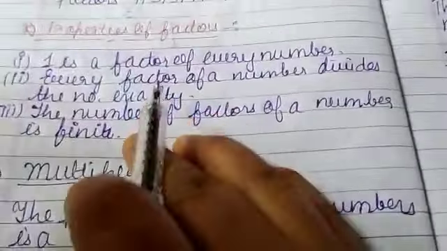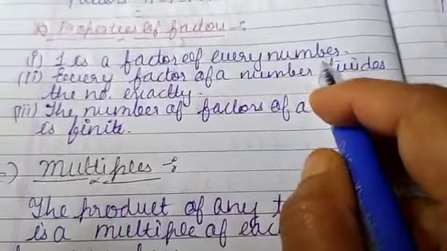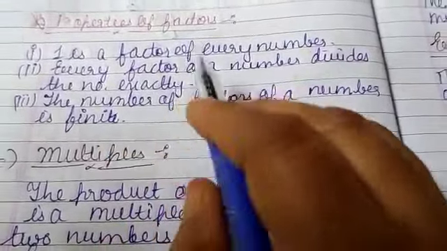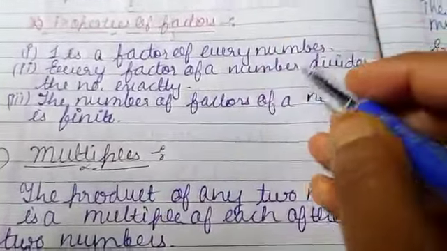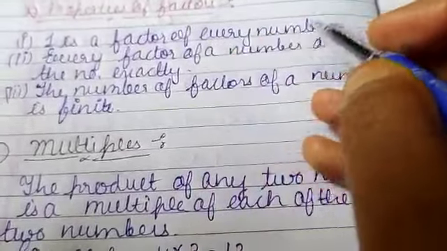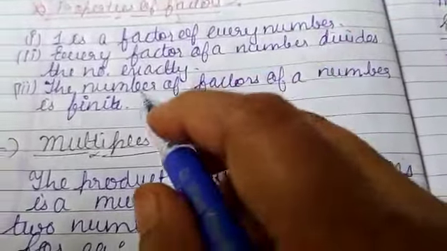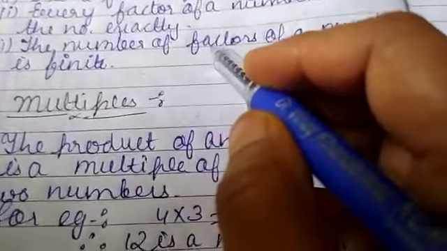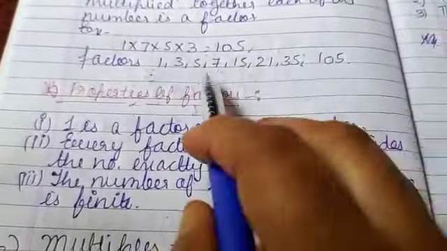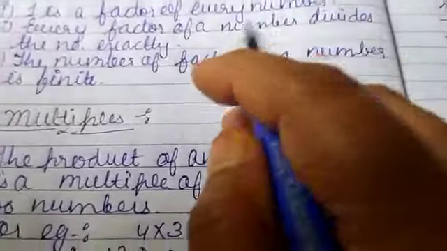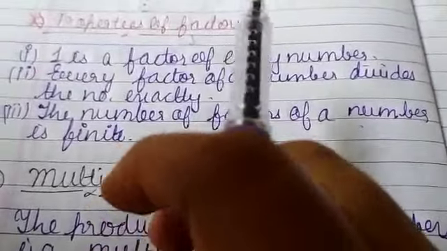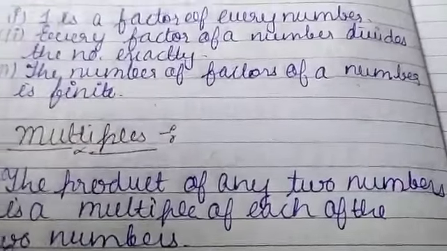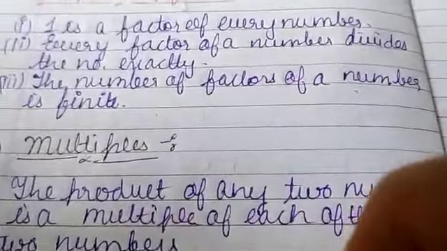Now what are the properties of factors? 1 is a factor of every number. Just now I have told you. Every factor of a number divides the number exactly. This also I told you. Every factor of a number divides the number exactly without leaving any remainder, and remainder will be 0. So next is the number of factors of a number is finite. These are the factors. Correct. This is finite. Finite means you can count them. They don't end endlessly. They don't extend themselves in that way that you can't count them. You can count how many factors are there.